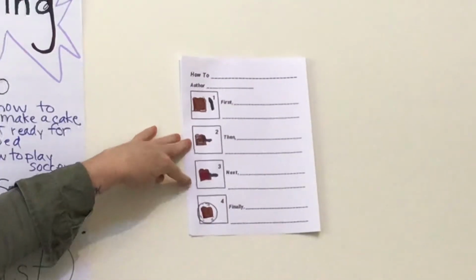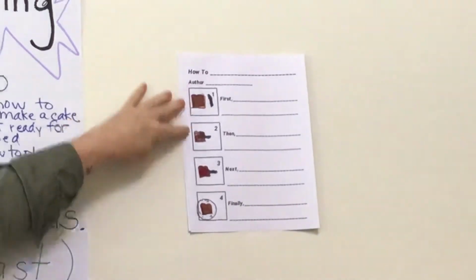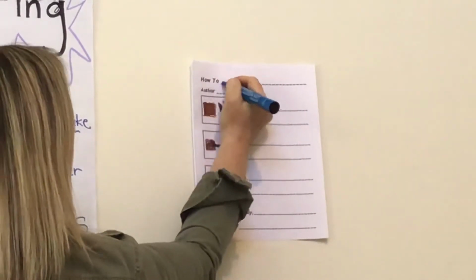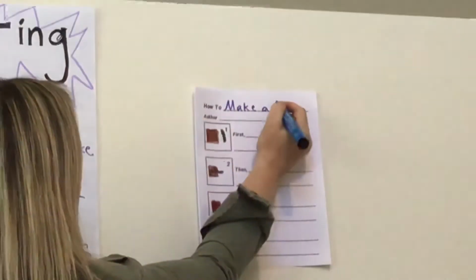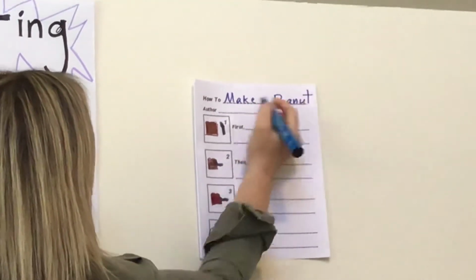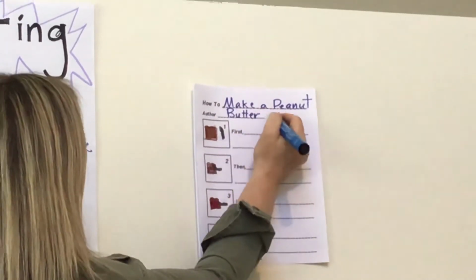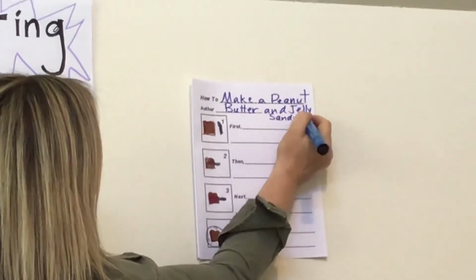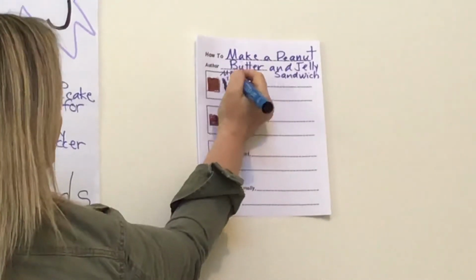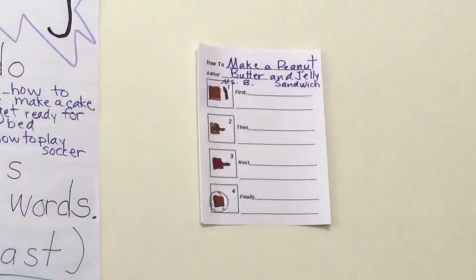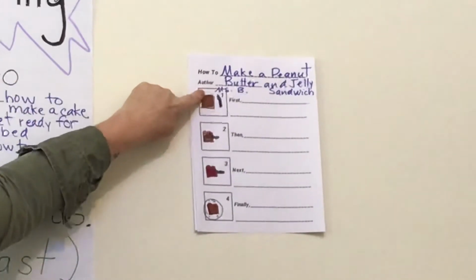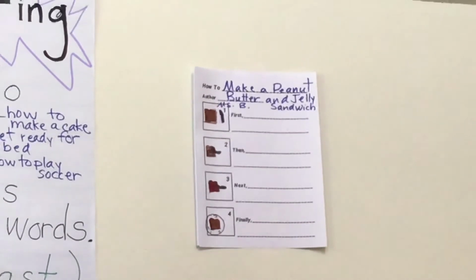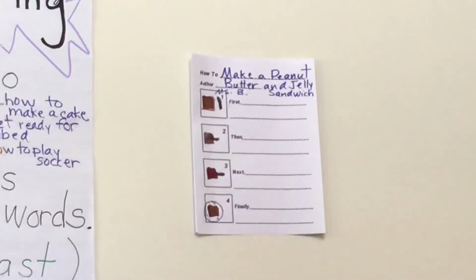And this is the paper that you will have to do your how-to writing. At the top it says how to blank. So here, I'm going to add the words make a peanut butter and jelly sandwich. That's a lot of words. And it says author, I'm going to write Miss B right here, since I kind of ran out of room there. So as you can see, there is a square for you to do the pictures for each one of your steps. So I'm going to start with number 1, like I showed you on the big poster.